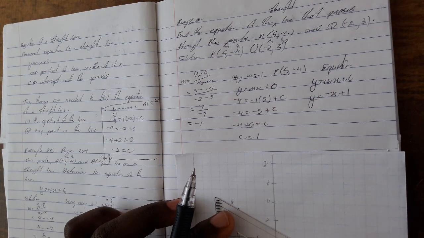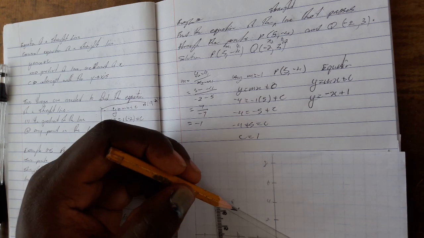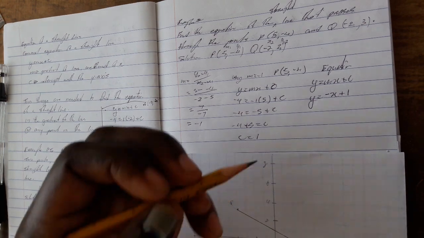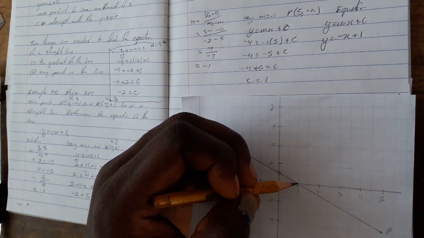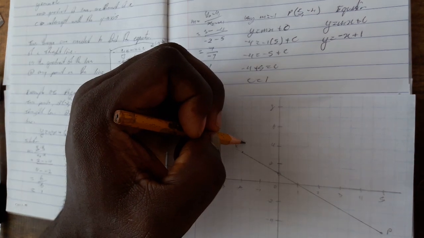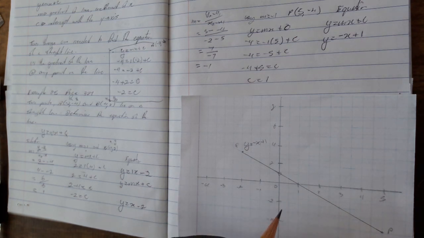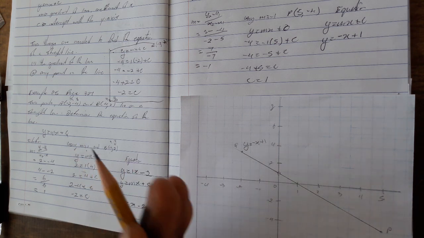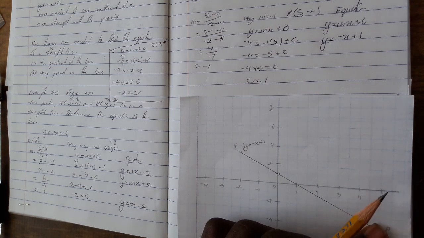Let's draw this line. And you will see that this line cuts the y-axis at 1 and the x-axis at 1, and that is all we need. If y is equal to minus x plus 1, and we want to draw a line on the Cartesian plane, if we find where the line intersects the x-axis and the y-axis, we can draw the line. We don't have to do the table of values as we were doing in the first video.